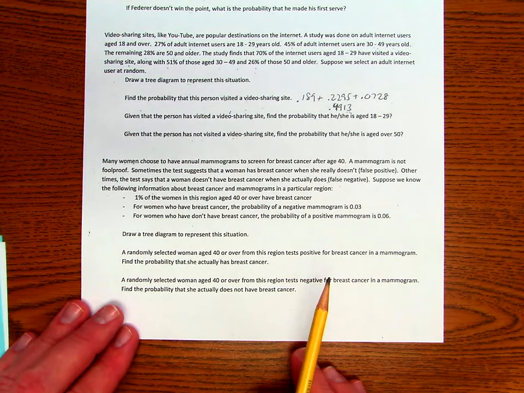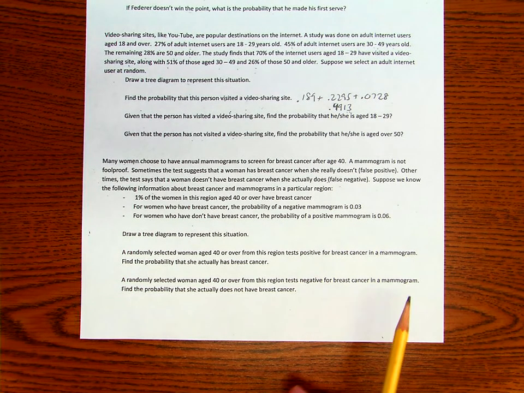As a side note, medical scenarios are very popular in the AP statistics world. They tend to be the topic of a lot of different word problems, a lot of different free response questions. So being familiar with the terms false positive, false negative, things like that, is a good skill to have because it's a common scenario. The more comfortable you are reading things like that, the easier the problems become.